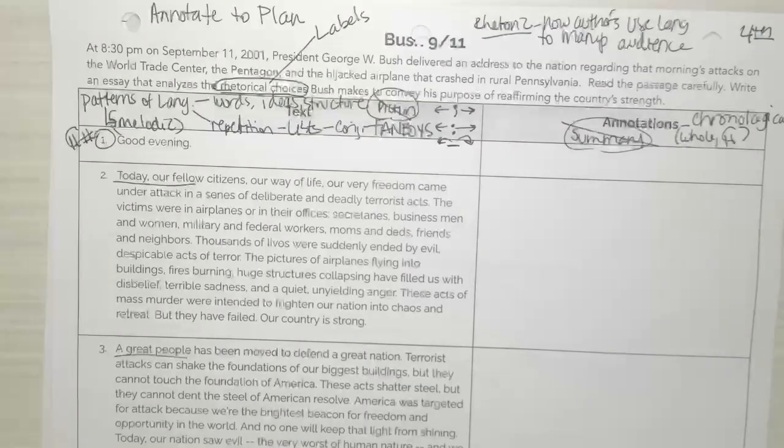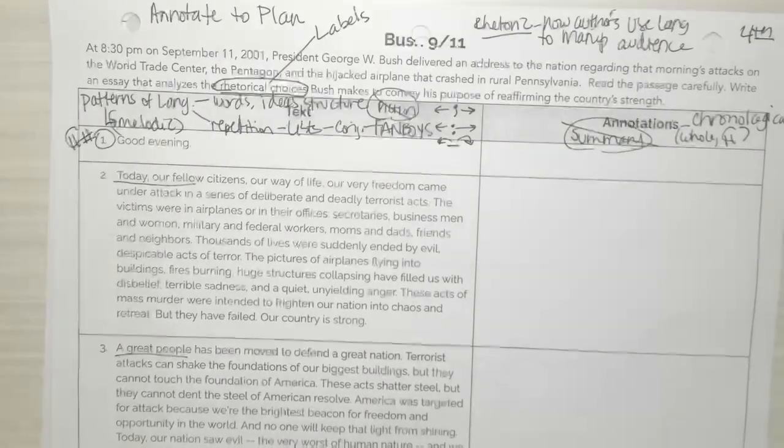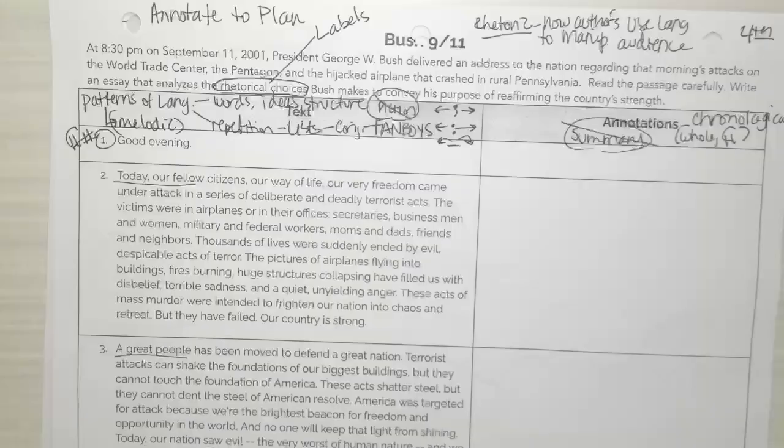All right, if I'm looking at just patterns, what pattern do you see in the first sentence that we want to look at?